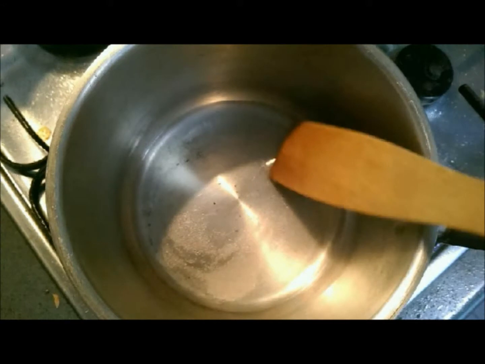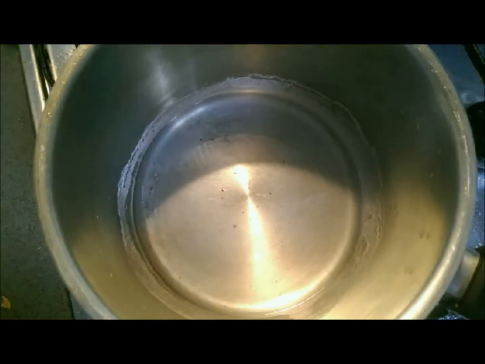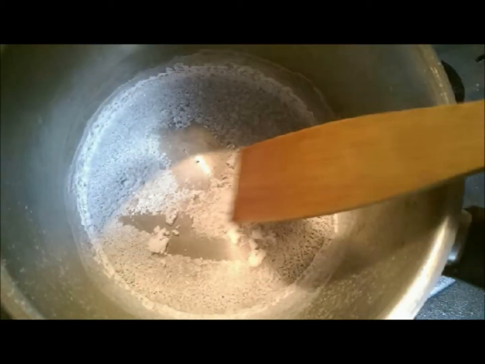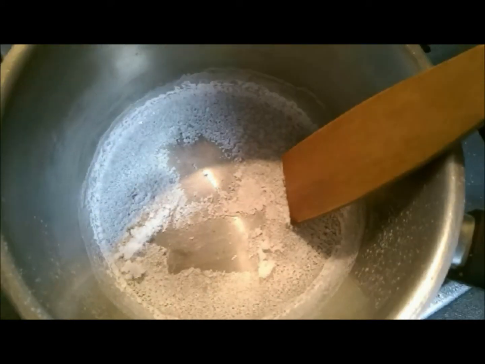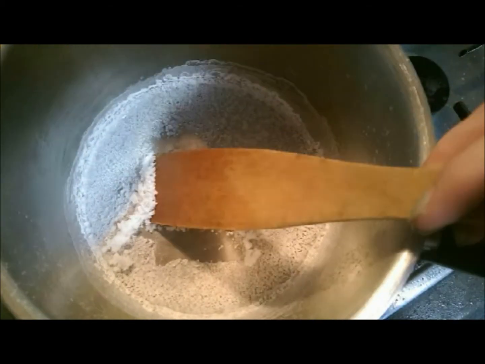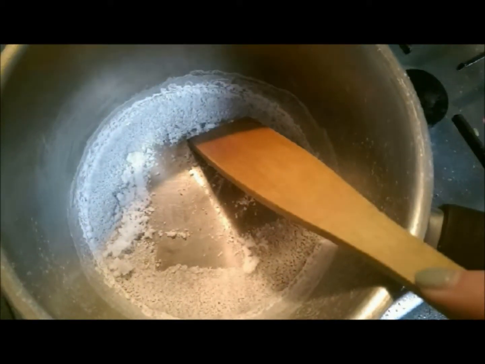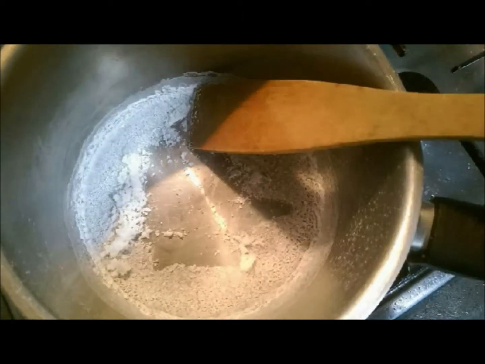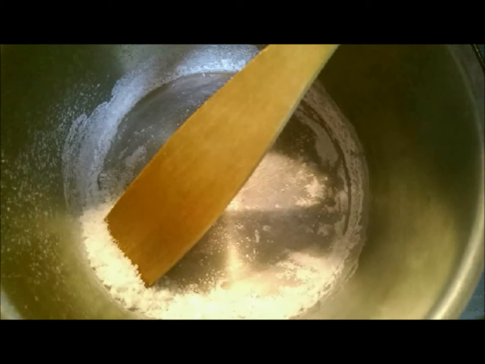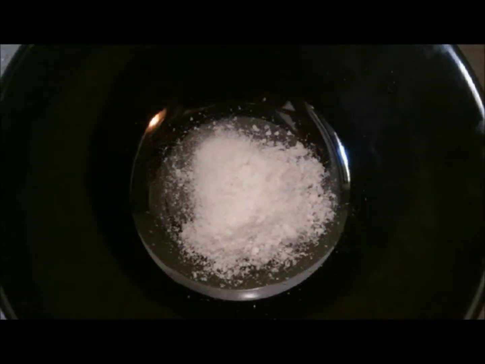Dissolving salt and evaporating water. Ever wondered why salt dissolves in water? What about if you evaporate salt water? Why is there salt left behind? Keep watching to find out.